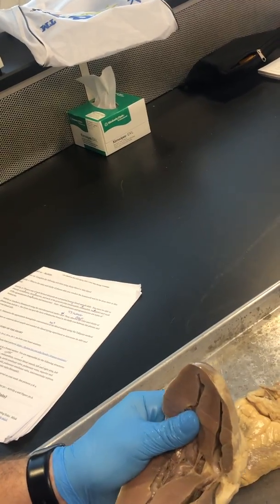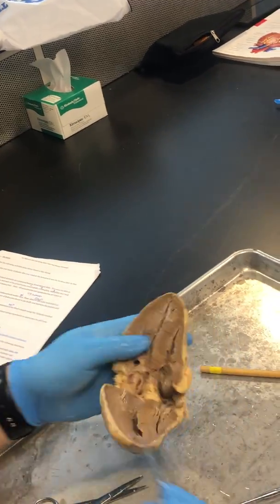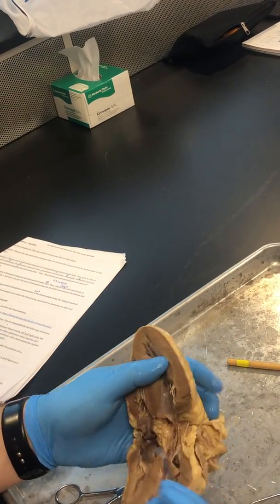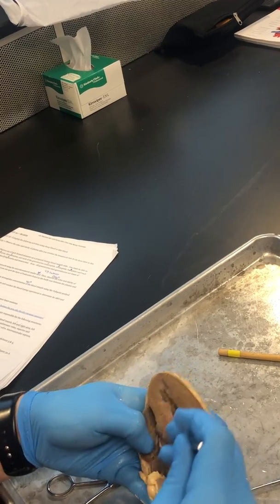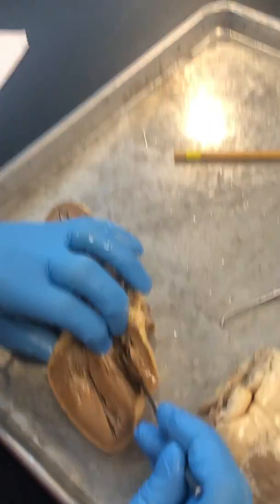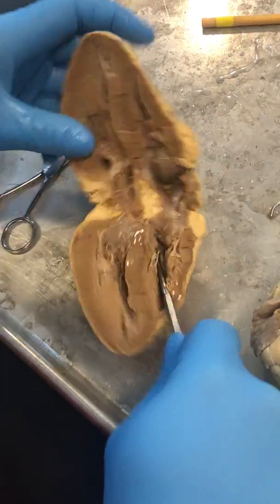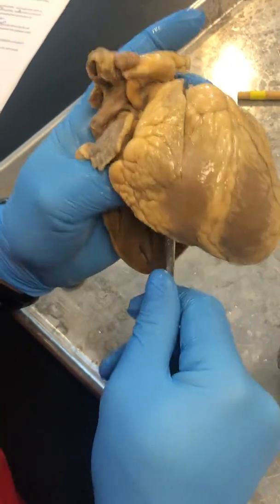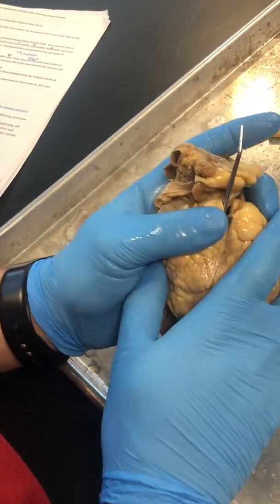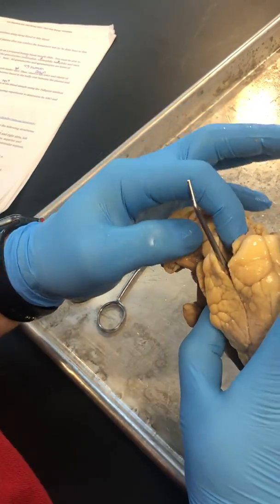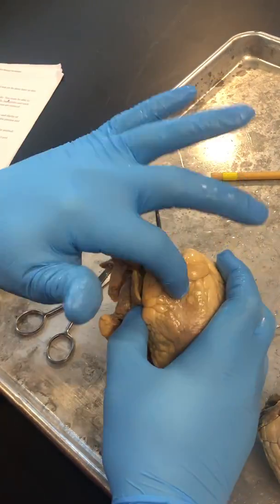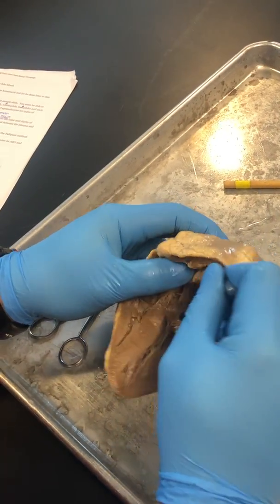So now we're gonna go to the other side, and I actually like this one a little bit better. We're gonna go back to the weird heart and go to the right side. Now we're gonna go where the chordae tendineae was, right here. We're gonna go underneath there, follow it through. Unfortunately for this one, it's broken open, but this would be your pulmonary trunk. All the way through here. You see that? Because we're going through the right ventricle, right?